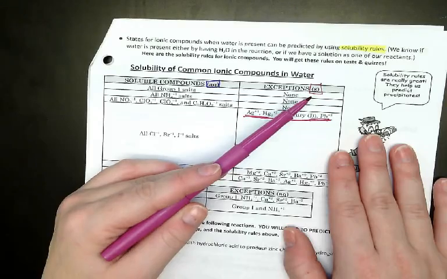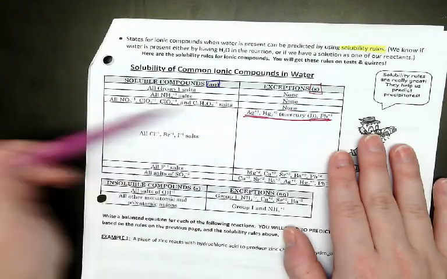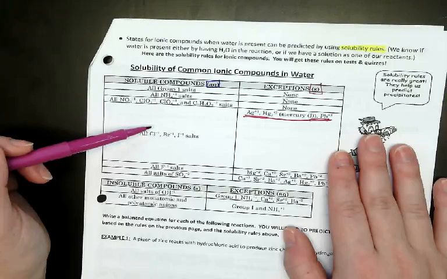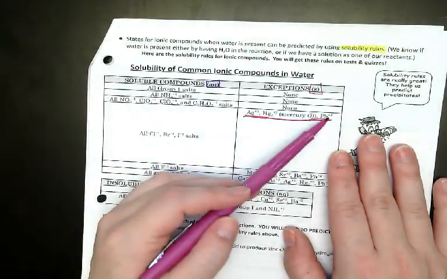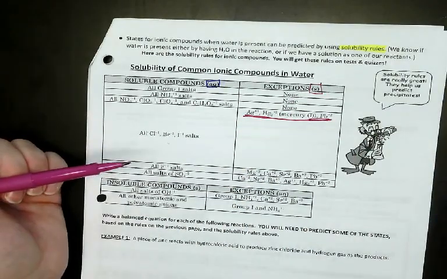So if I see I have a chlorine, but it's bonded to silver, solid. If I have a bromine bonded to lead, solid. Okay? That means it's not dissolving in water. It can't dissolve in water.